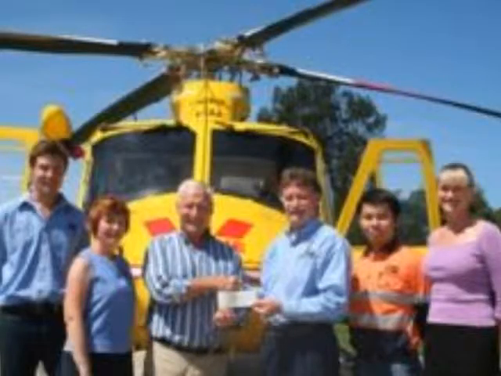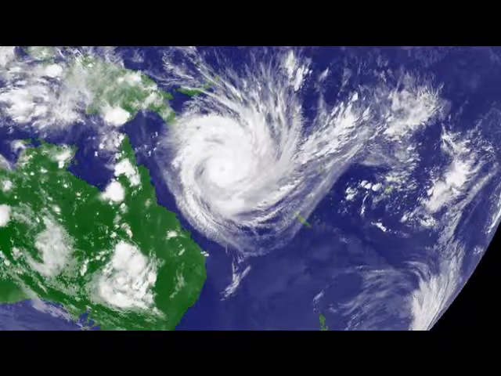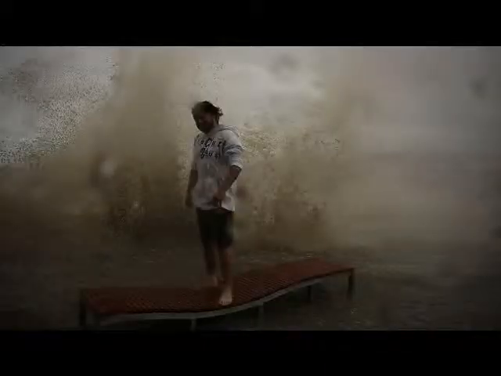By taking these steps, we were able to avoid any large number of casualties in the Cyclone Yasi catastrophe. These are the only things that we can do to protect ourselves from Mother Nature.